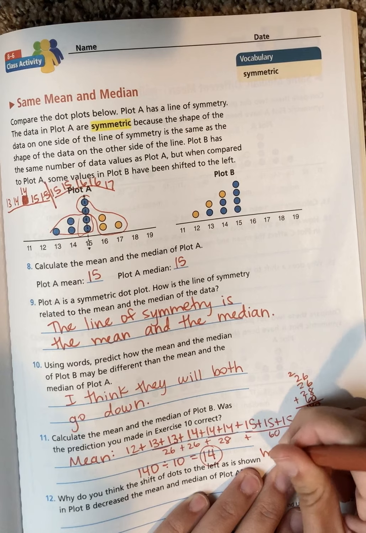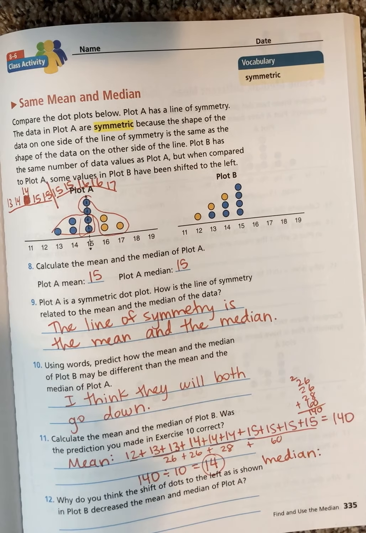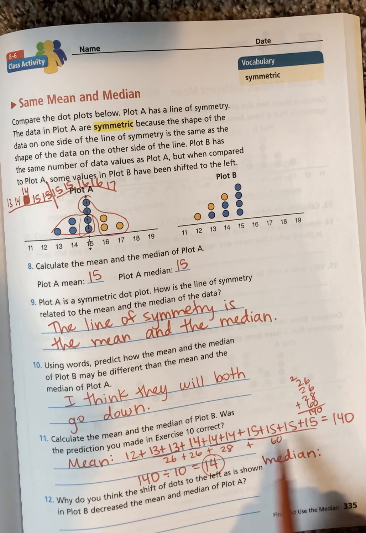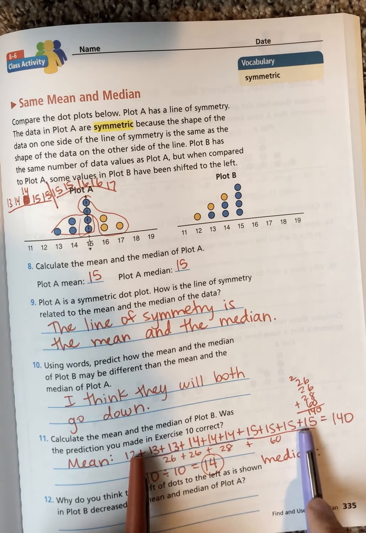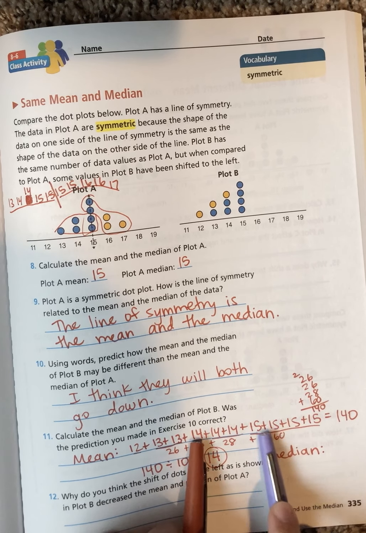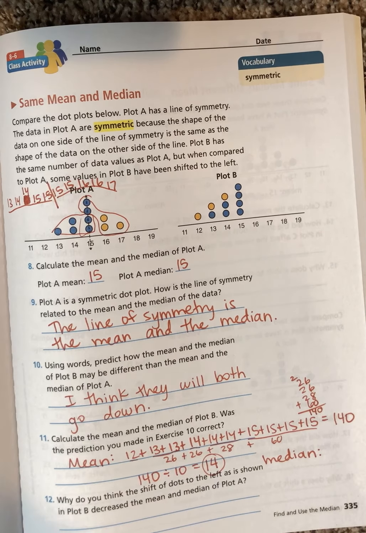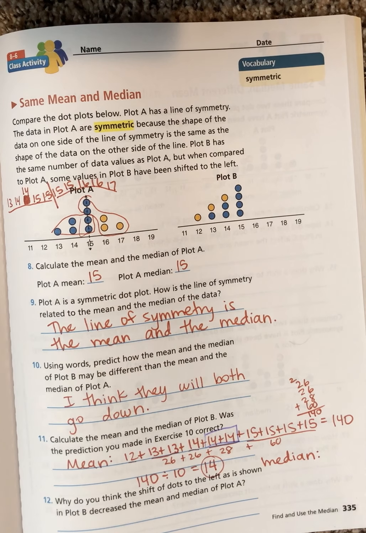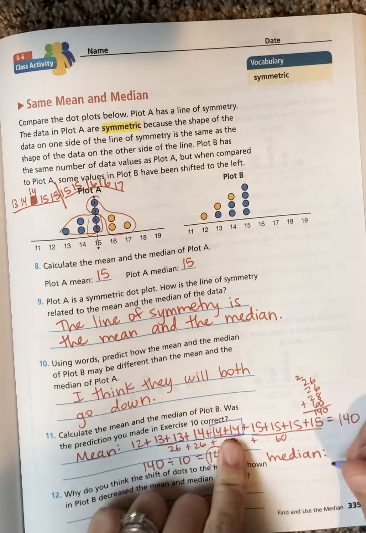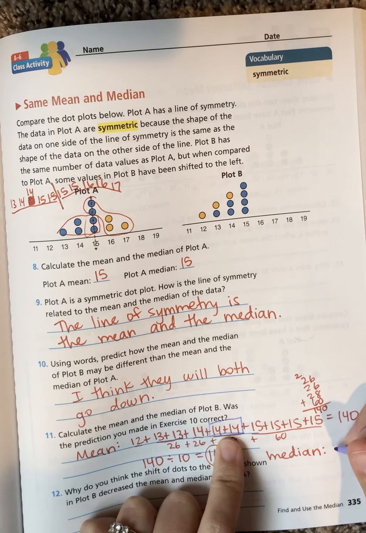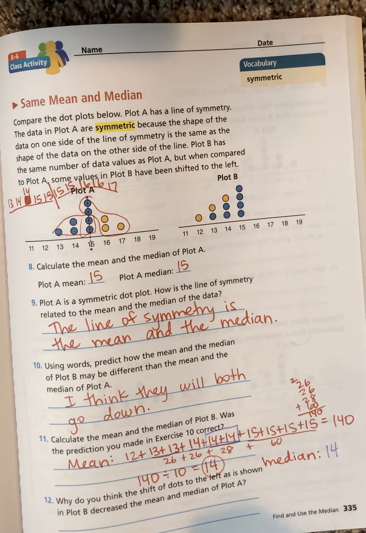Now my median is the middle number. I'm going to use what I wrote down for my mean, because that listed all of my points in plot B. Because there were 10 of them, I'm going to find my middle value. I'm going to go like this and just scoot towards the center. And I end up with 2 middle values that are 14 and 14. Usually when you have an even set of data, you take the mean of your 2 middle values. 14 plus 14 is 28, divided by 2 is just 14. So when both values are the same, the median is that number, which is 14.